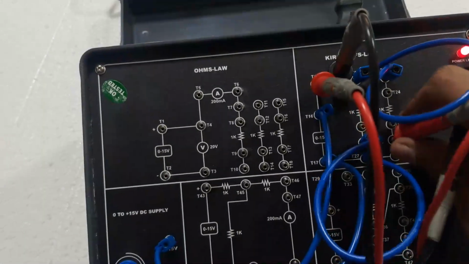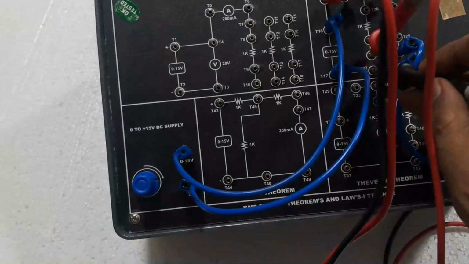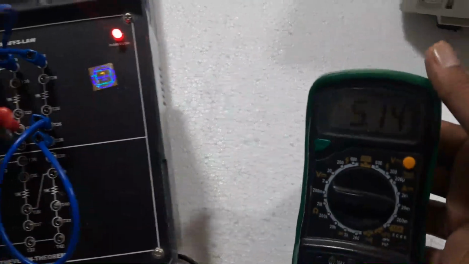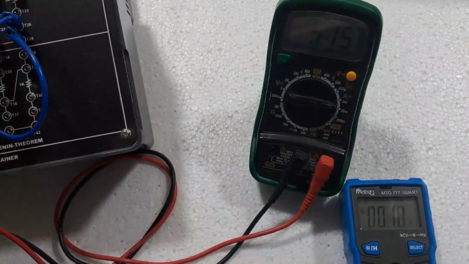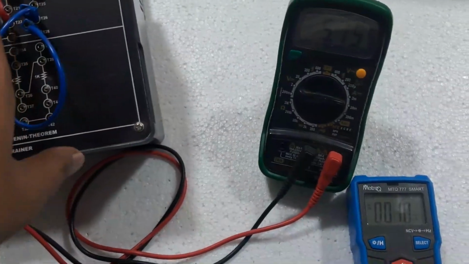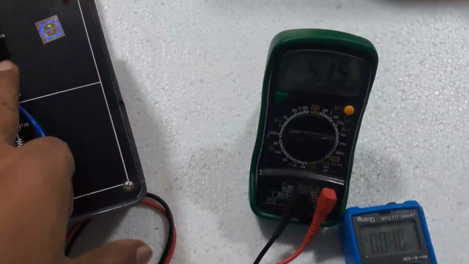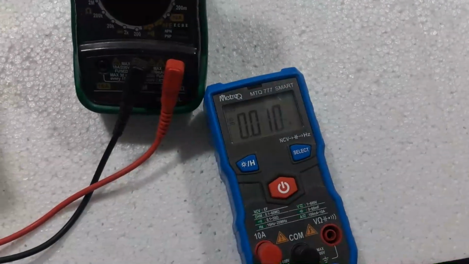Now let us check the other outgoing current. To check that, short this and connect the ammeter over here. This is also the same 5 milliampere. It means whatever the input current is, it has to be equal to the outgoing current. Here we have used two branches, so every branch flows the same amount of current, which is 5 milliampere. So 5 plus 5 is equal to 10 milliampere.